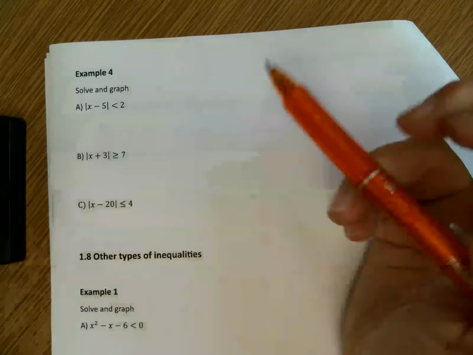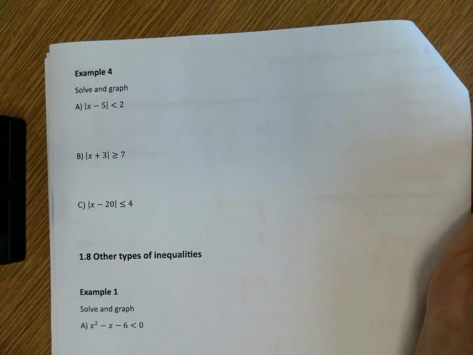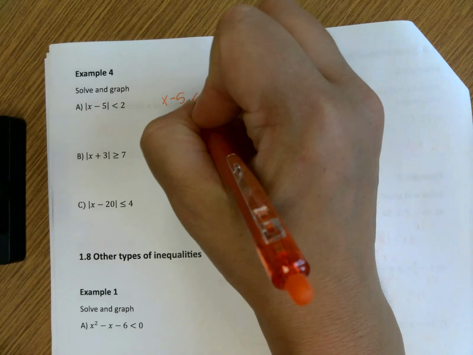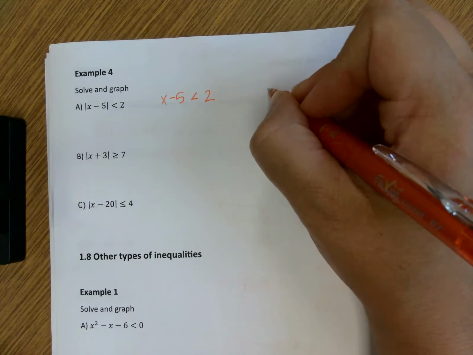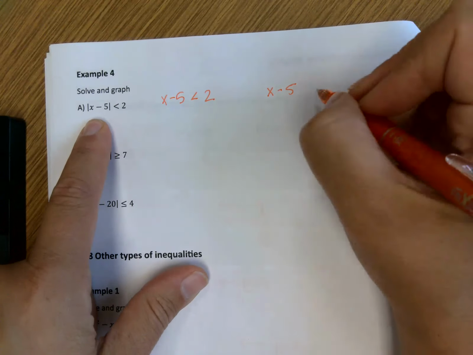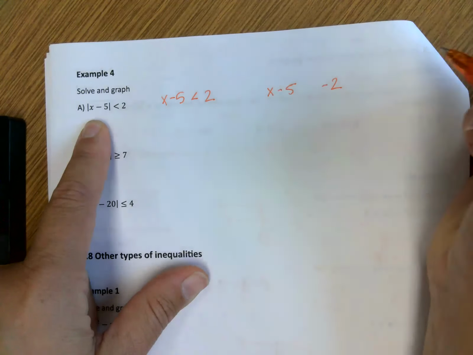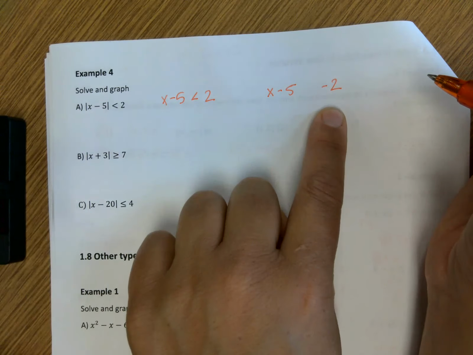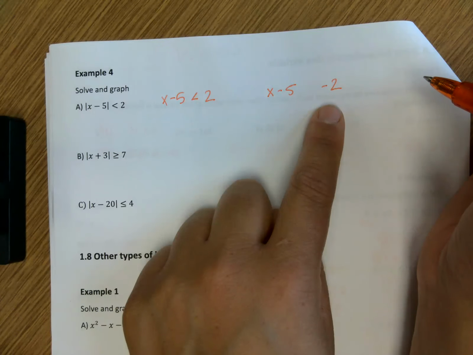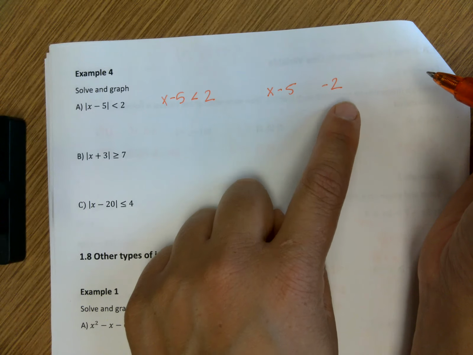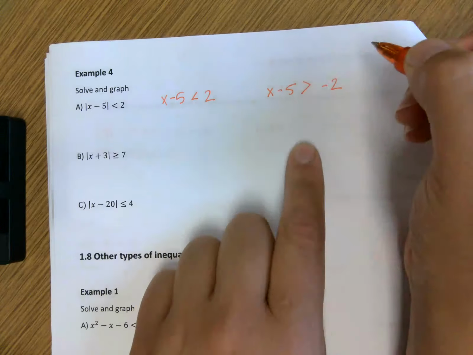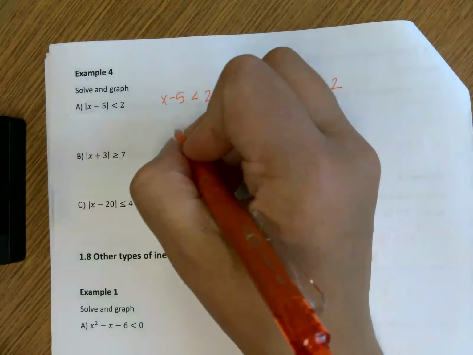Now to take away the absolute value, you have to write a second equation. Because we will have the equation x minus 5 is less than 2. Then we also have to write the equation x minus 5, since this always makes it positive, could also be negative 2. When we write that negative 2 though, remember with inequalities, if you multiply or divide by a negative, so this is kind of like me multiplying by a negative here, this sign flips. Now I solve both of them.